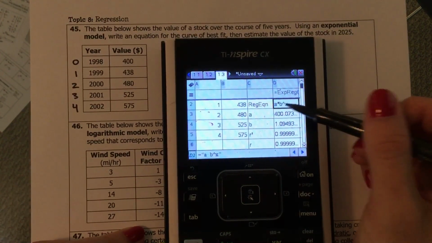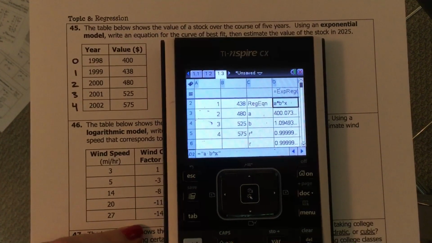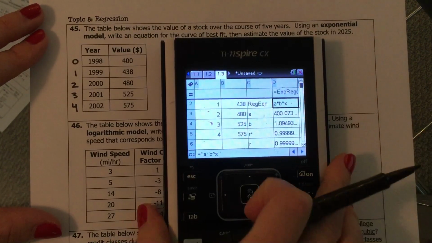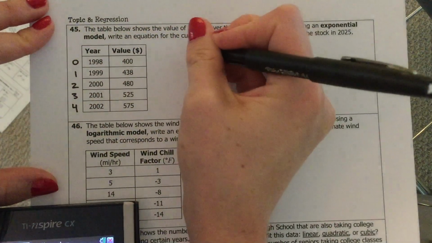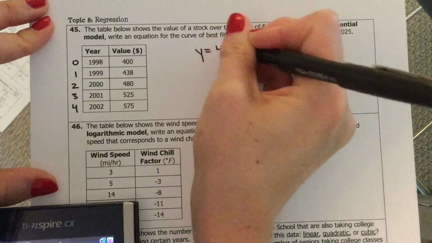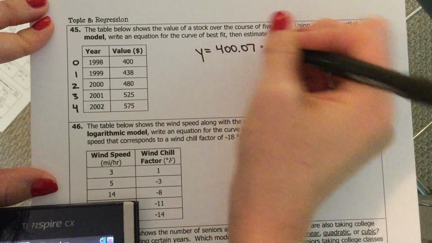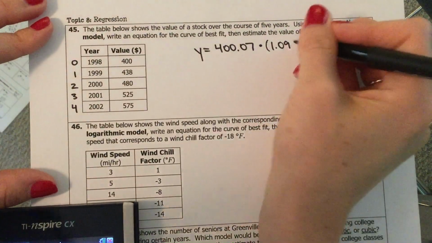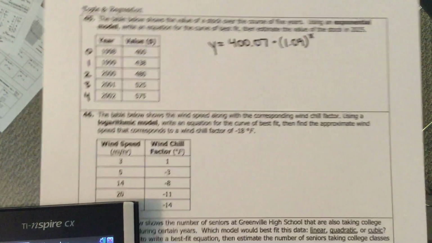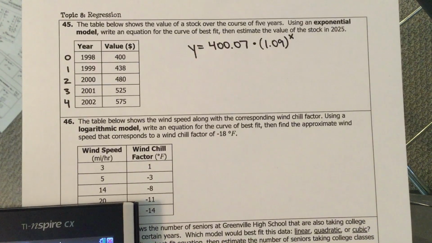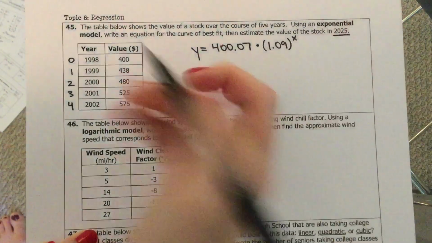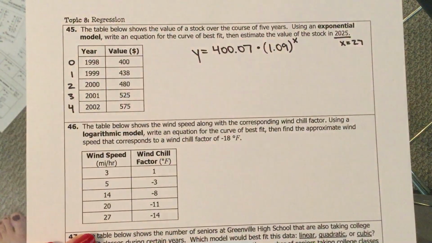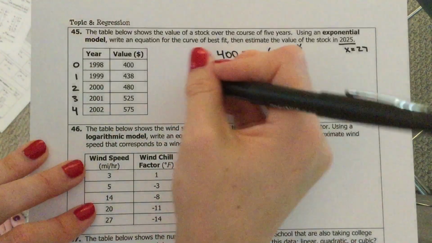So the regression equation, the A times B to the X, you use these values right here. So A is 400.07 and B is 1.09. So we would have Y equals 400.07 times 1.09, and then our exponent X there. So that's the function itself. Estimate the value in 2025. So 2025 would be since 1998. It's been 27 years. So 27 years since we started this problem in 1998. So you would just want to sub that into your equation.